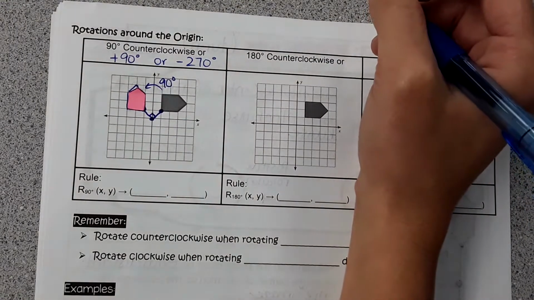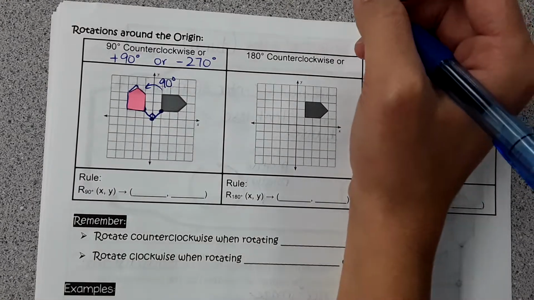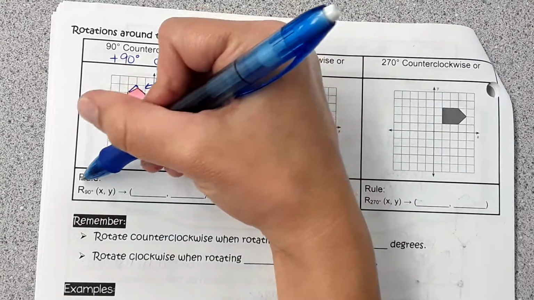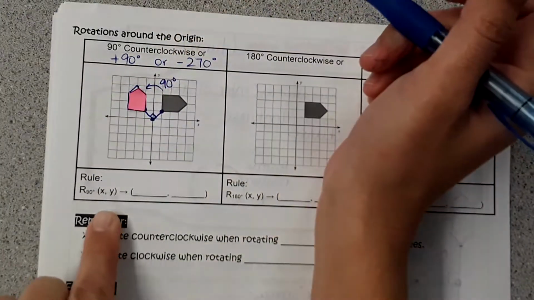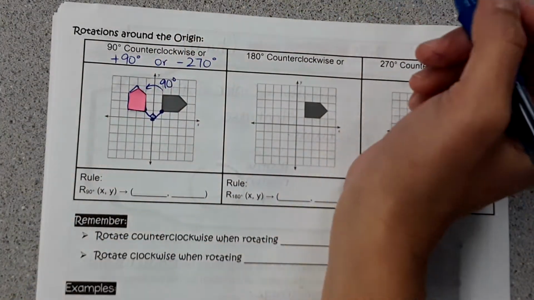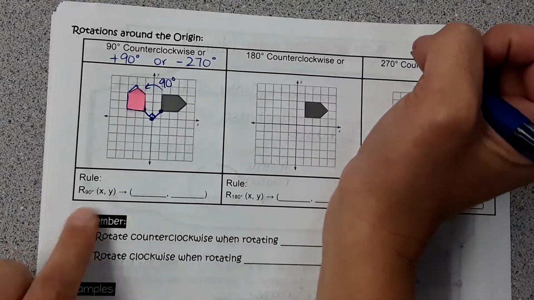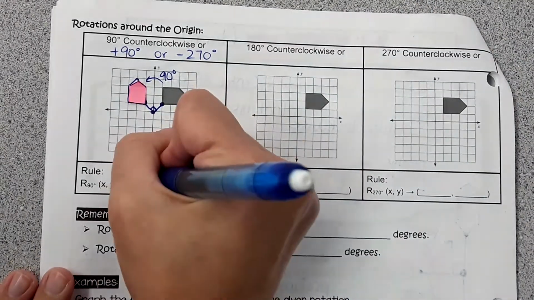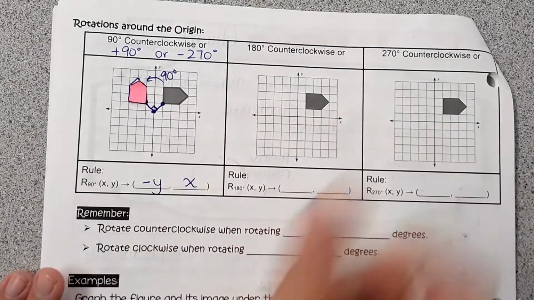For those of you who are having trouble visualizing this, we have a hack or shortcut. We're going to use this rule for the coordinates. By manipulating the coordinates, you can find the coordinates of the rotated shape. The rule for a 90-degree turn is (x, y) becomes (negative y, x).